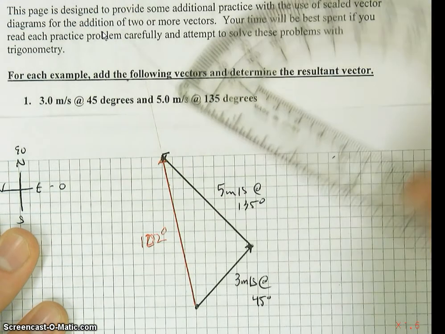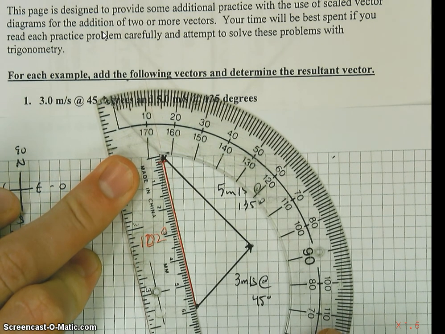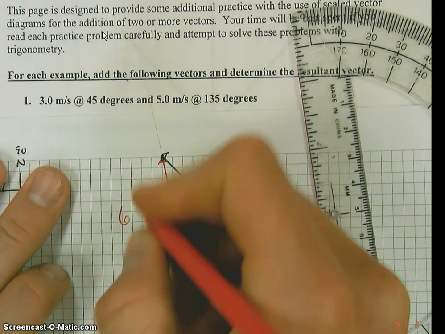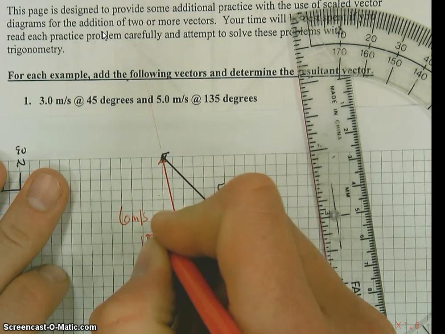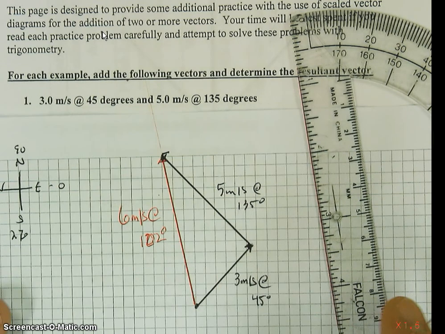And our magnitude of the vector is going to be measured out by looking at tip to tail, and it's right at 6. And again, remember, 1 centimeter is representing a meter per second. So our resultant vector is 6 meters per second at 102.